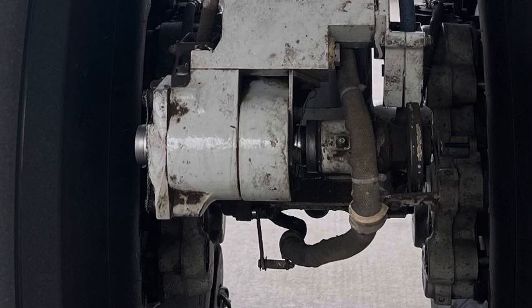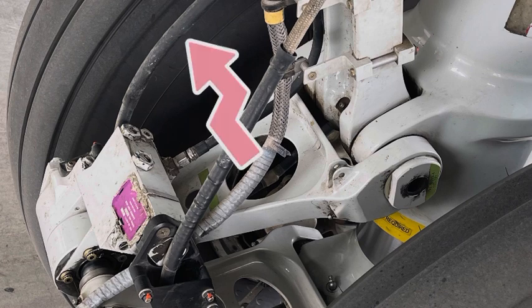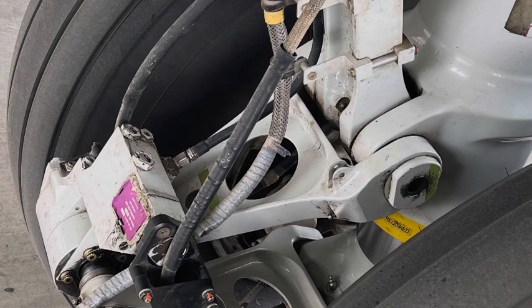The shimmy damper of the main landing gears needs lubricant liquid to always be inside, because we have some mechanical linkages. So a line is brought from the main oil tank of the aircraft to this shimmy damper unit, which will supply the lubricant fluid continuously in case there is a leakage.